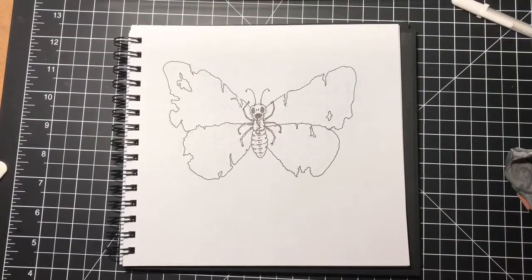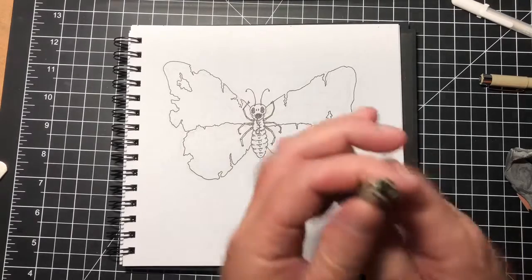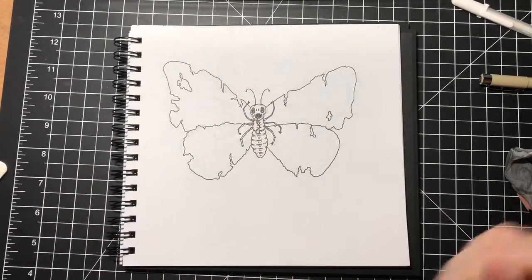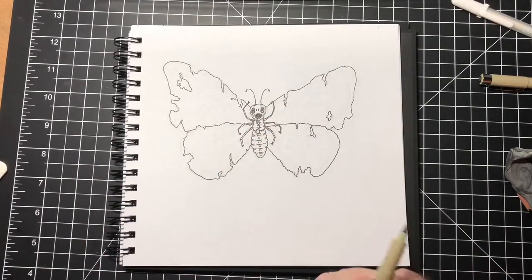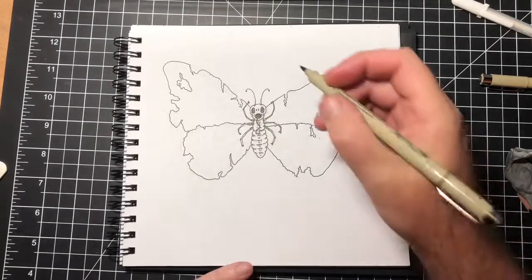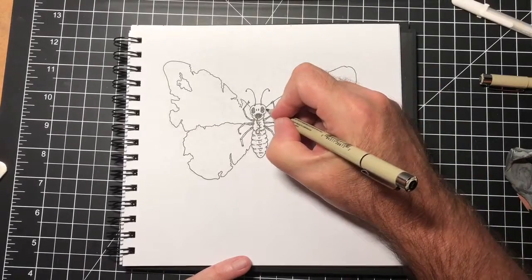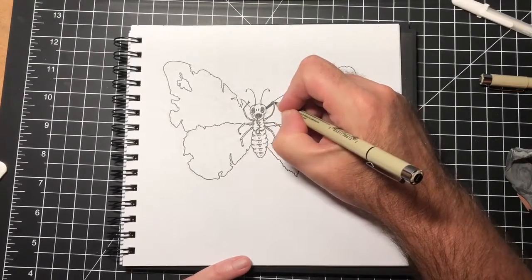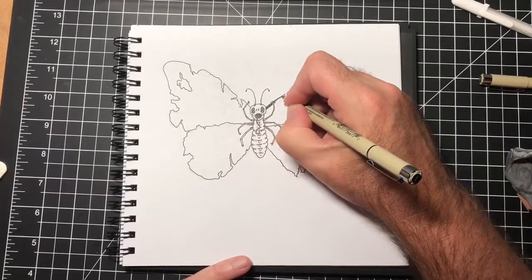All right, I'm going to switch to a bigger marker because I want to add some of these patterns in here. I think I'm going to switch to my number one, engage, that little Star Trek for you there, and see what we can do, because I want to add some dark lines here. I kind of modeled the lines of this butterfly roughly after maybe like a monarch butterfly.